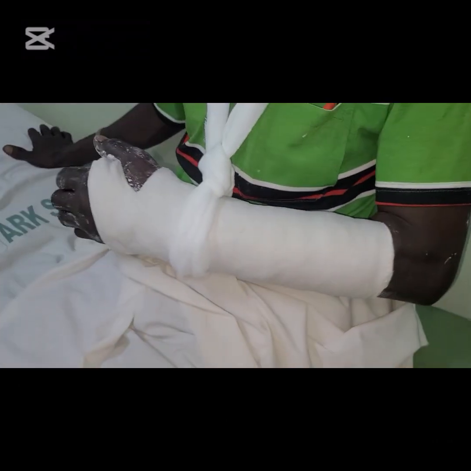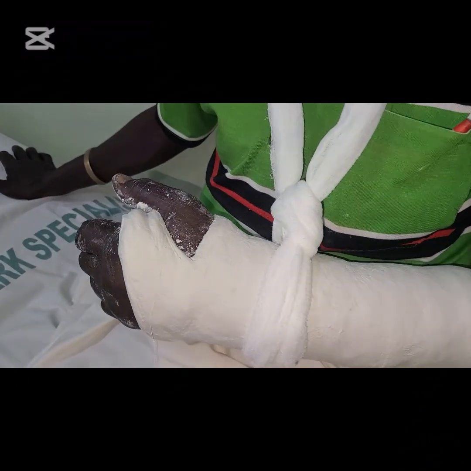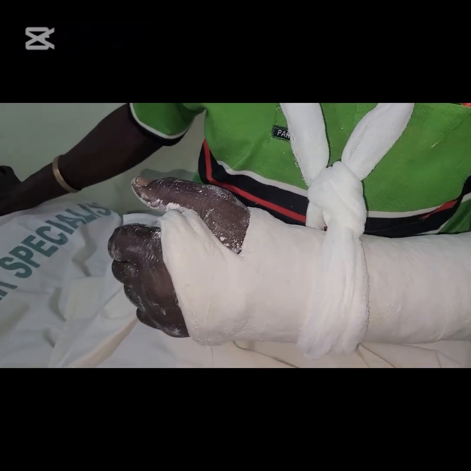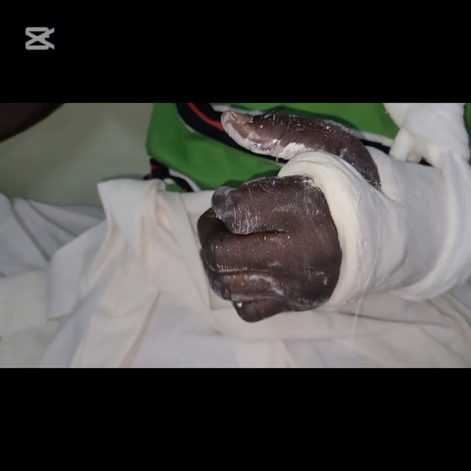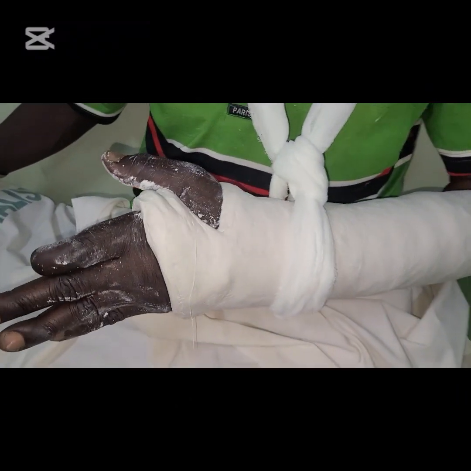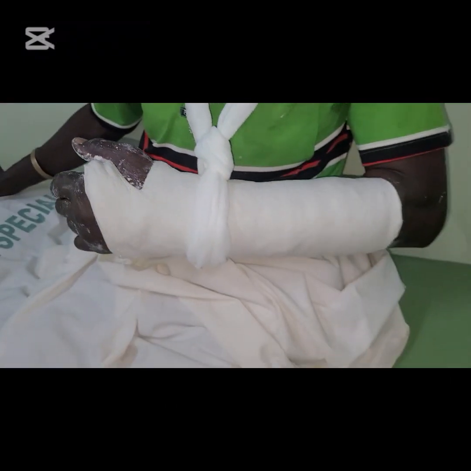We use this ordinary POP cast, but there are other types of casts which are a bit modern. For example, this fiberglass, which is light and classy.